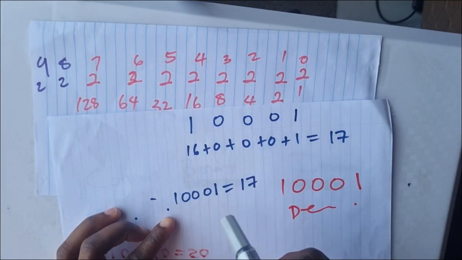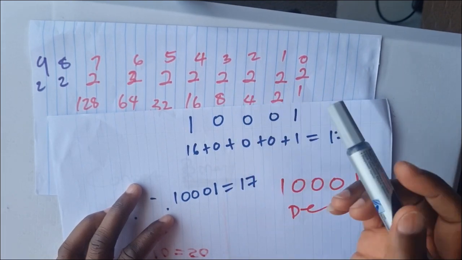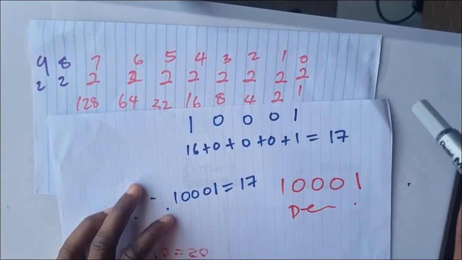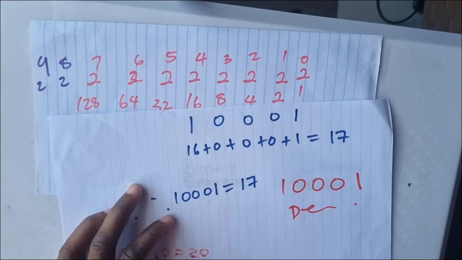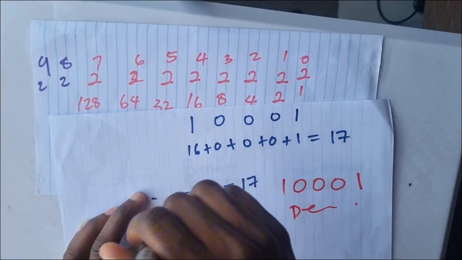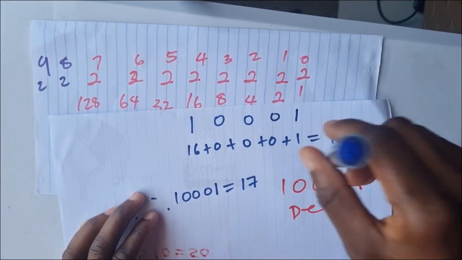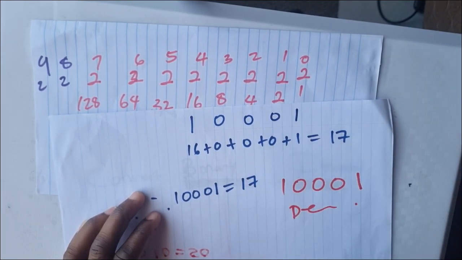To watch how to convert decimal to binary, you can also check the video here. And if you want to learn how to add binary numbers, you can also check the video on this playlist here.